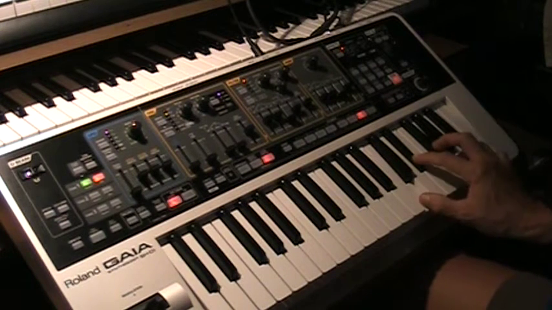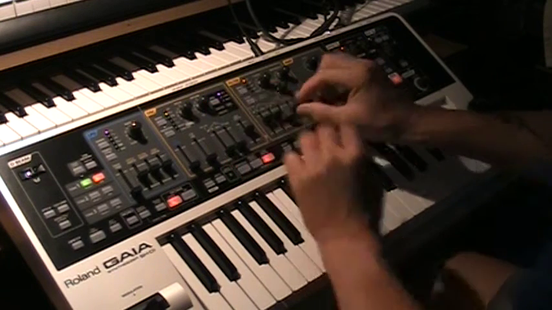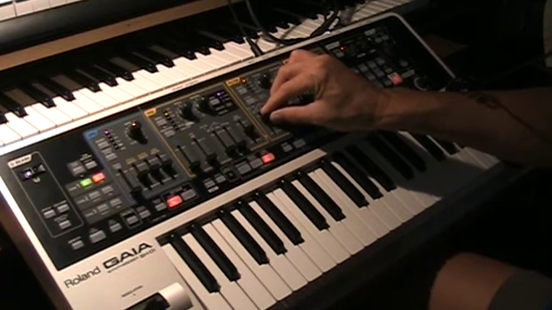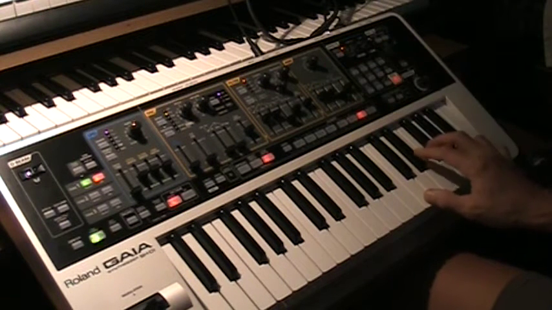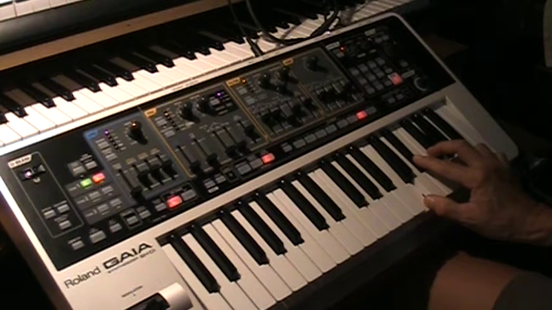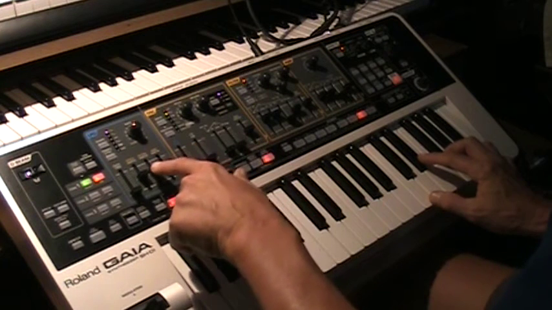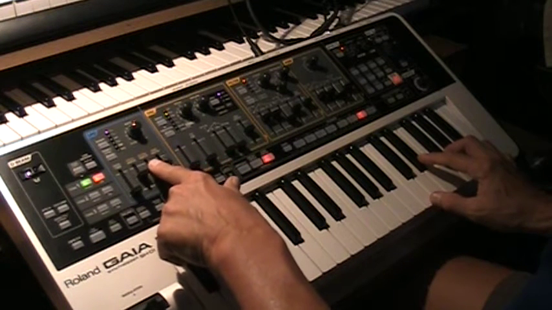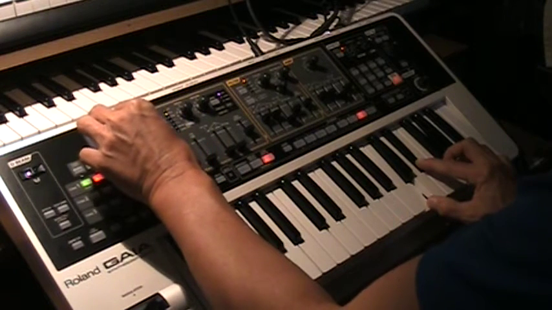So I'm going to move everything up. I'm going to move the attack and decay up a little bit here. So I got a little longer sweep. Now I want to add a filter depth vibrating rate.